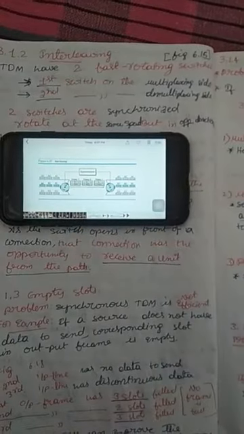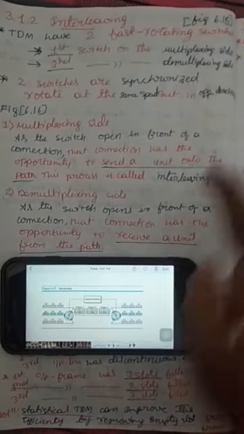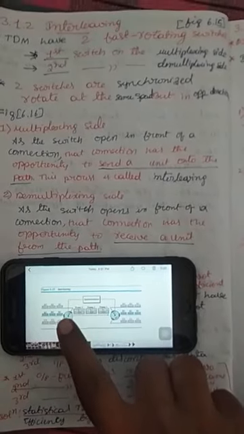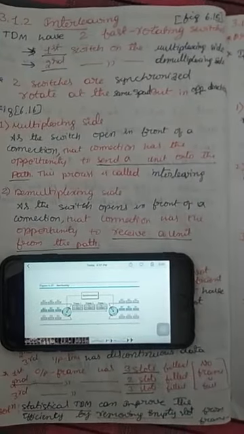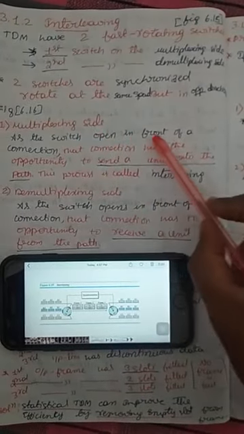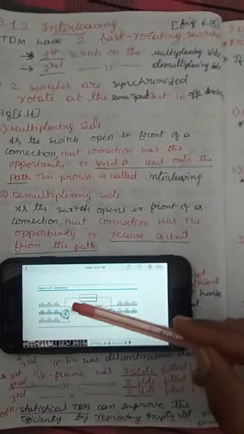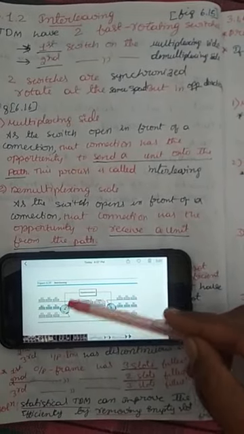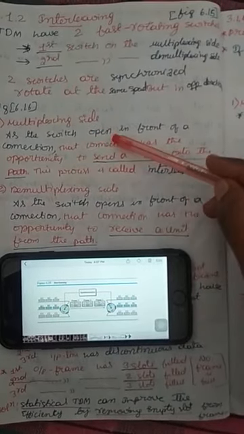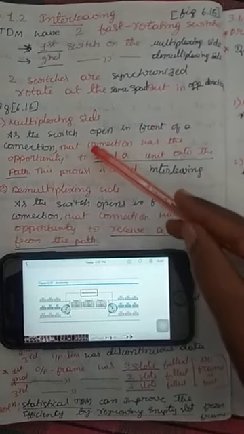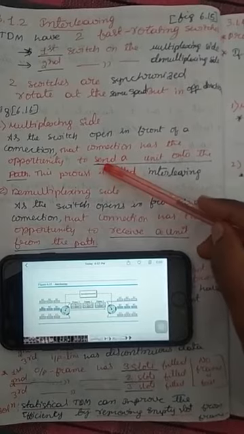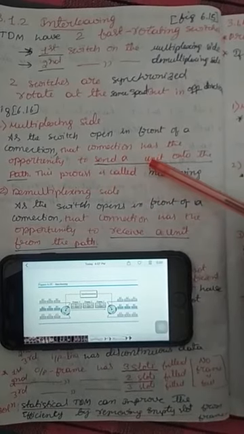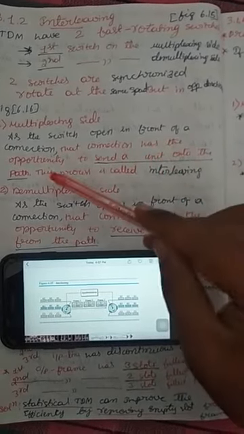Okay, next we will see how the multiplexing side works and how the demultiplexing side works. On the multiplexing side, when the switch opens in the front of the connection, the front end has the opportunity to send a unit onto the path.